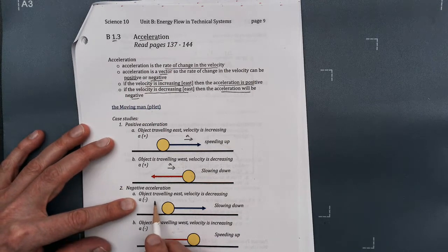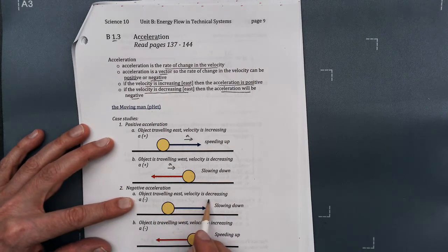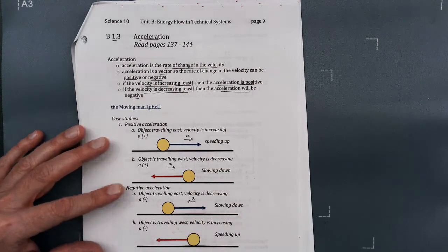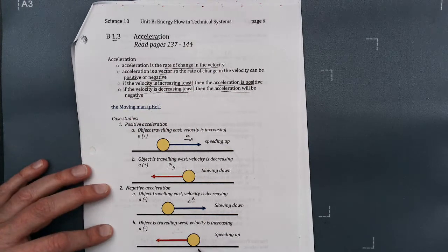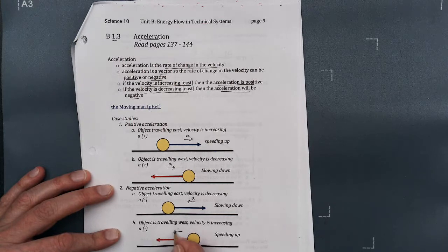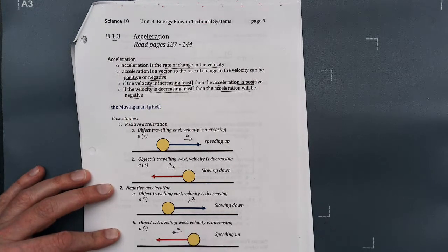For negative acceleration, if the object is traveling east and the velocity is decreasing, so it's slowing down, the acceleration would be opposite to that, opposite to the change in velocity. And in the case of the object traveling west and the velocity is increasing, so it's speeding up, the acceleration would be in that direction.